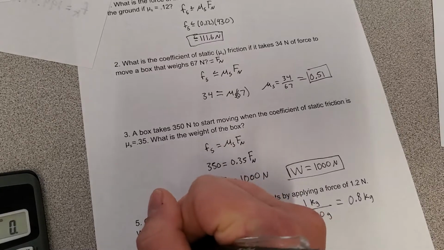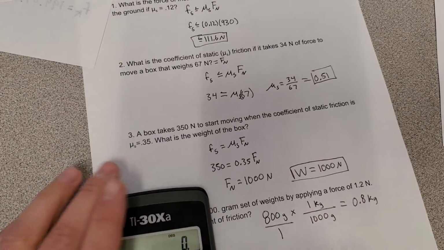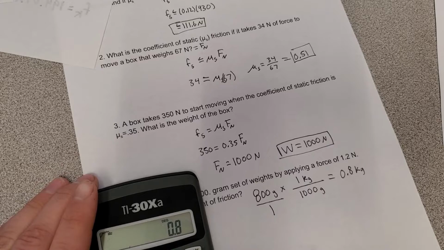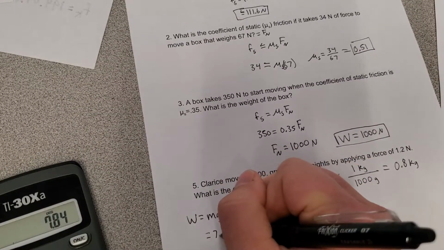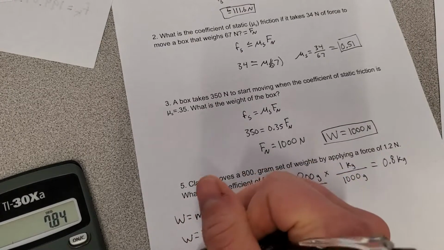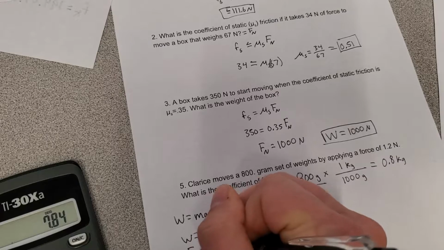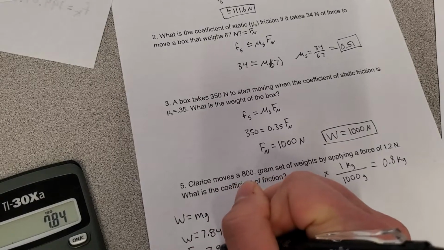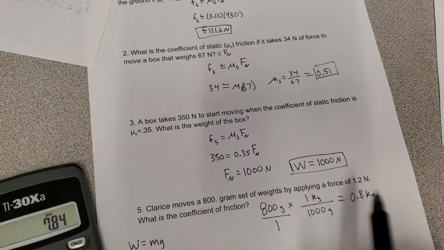Our weight is equal to mg, so we're just going to multiply this mass by 9.8. Then we get that equal to 7.84. And since this is also weight, we can also say that our normal force is equal to this, 7.84 newtons.